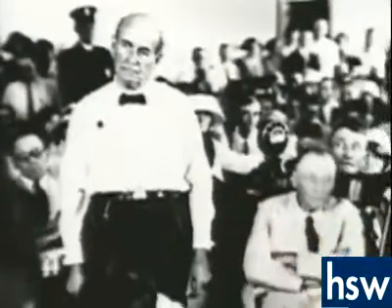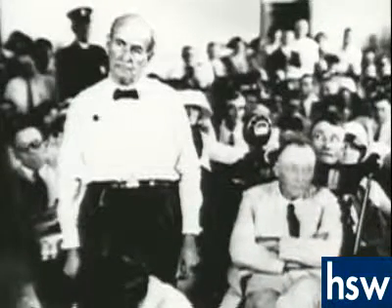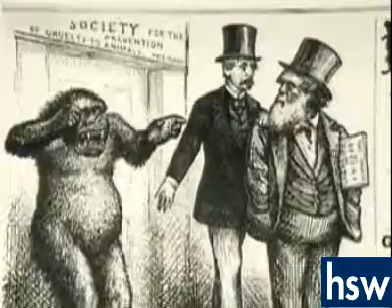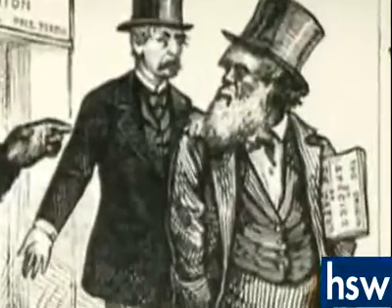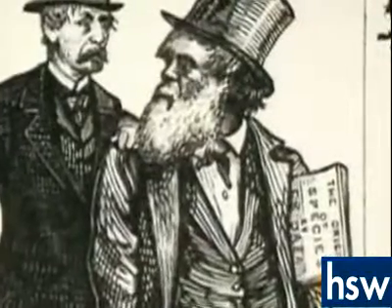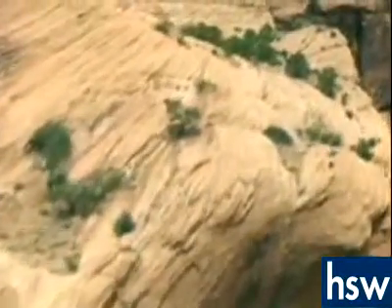Scopes was found guilty and fined $100. And though the verdict was overturned on a technical point, the law against teaching evolution remained on the books in Tennessee until 1967. The conflict between scientific and religious explanations of life continues today.